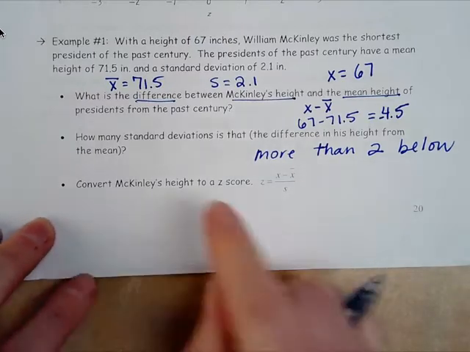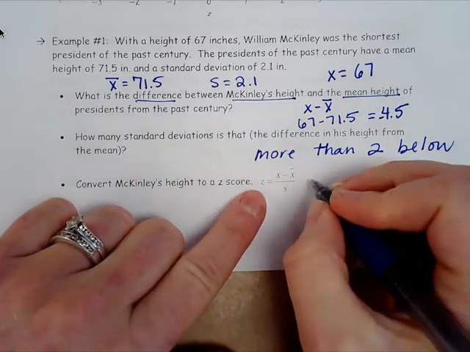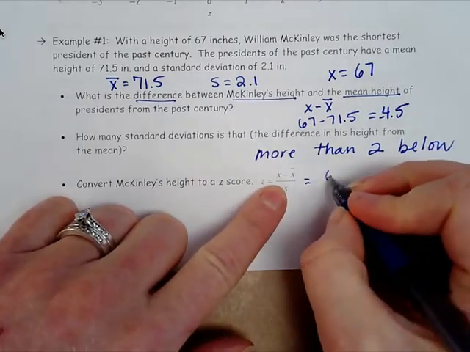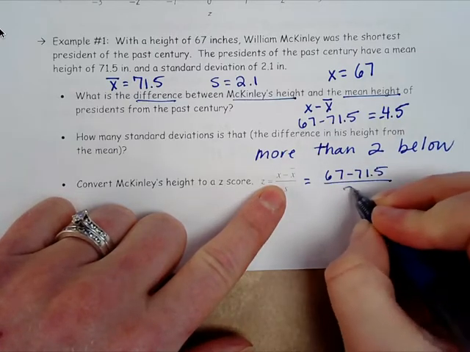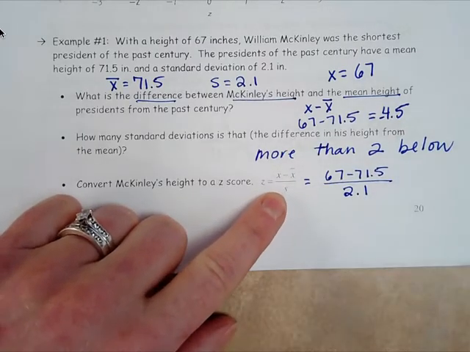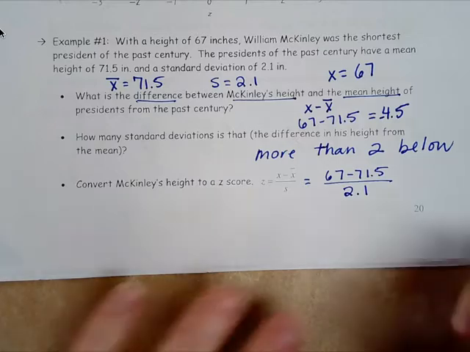To find the actual z-score, and that's how many standard deviations it is away, we use our formula. We've already subtracted, but let's go ahead and put it in the formula. s is our standard deviation, so we take the difference and then divide by our standard deviation.